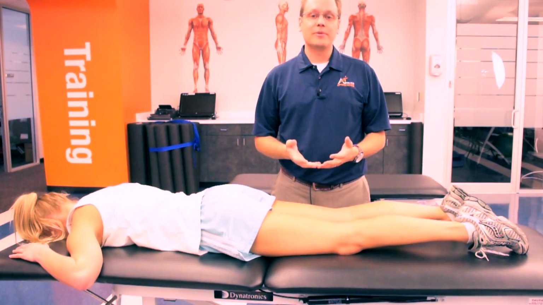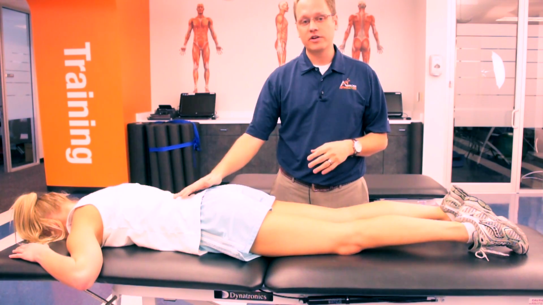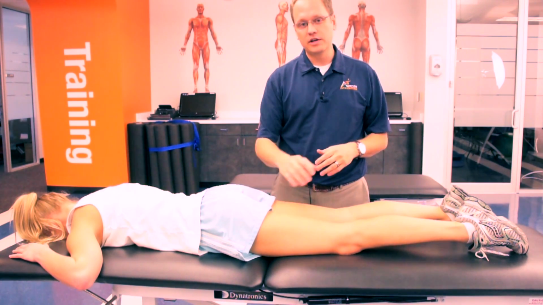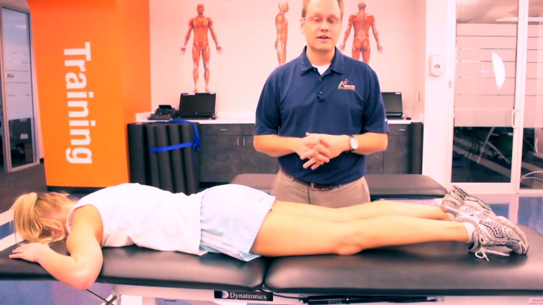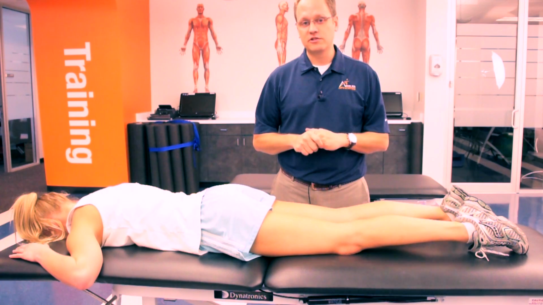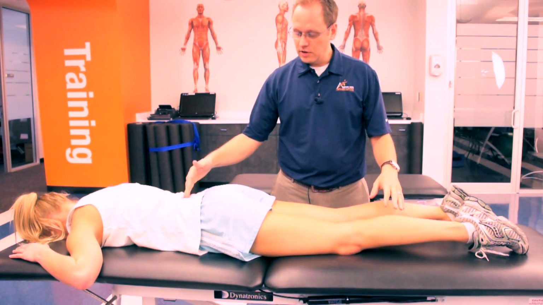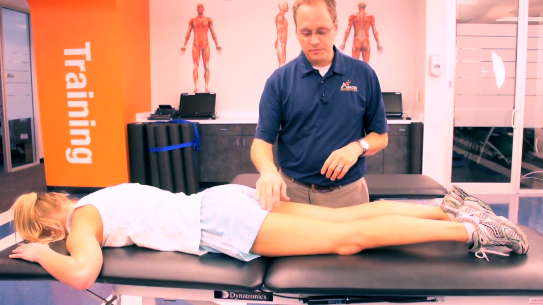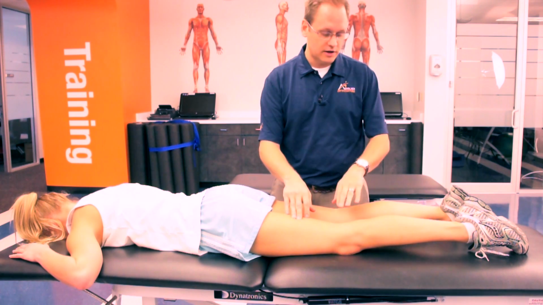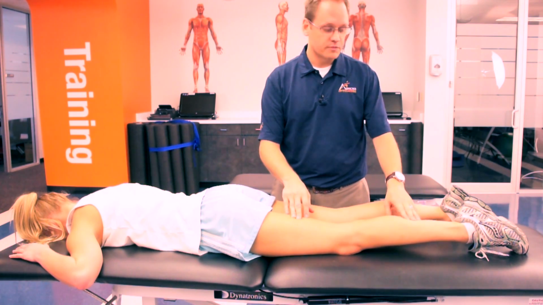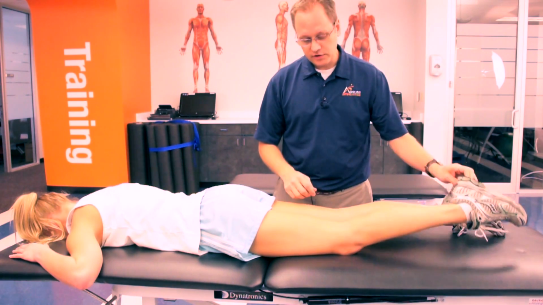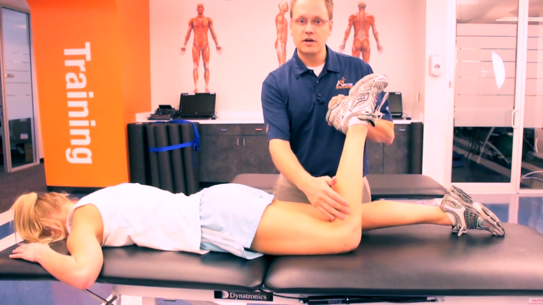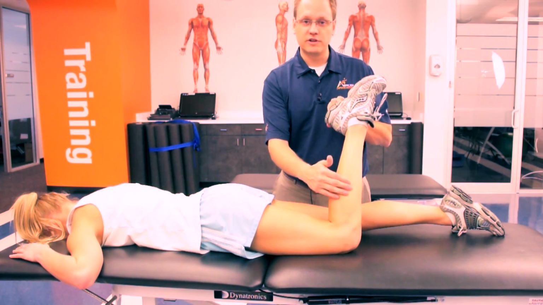Let's begin by talking about what is sciatica. Now I have Kelly here to help demonstrate where in the body sciatica is often referred to. Before we begin, we need to understand that sciatica is not a condition, it's actually just a list of symptoms. Most patients list those symptoms as radiating pain down the buttock, into the hamstring or the back of the thigh, down into the calf muscle, and even into the foot or sometimes the greater toe.